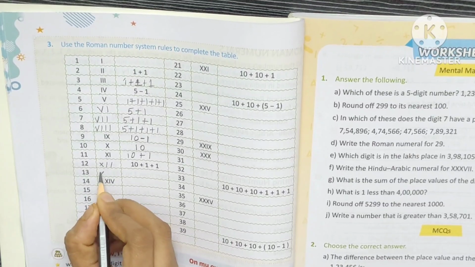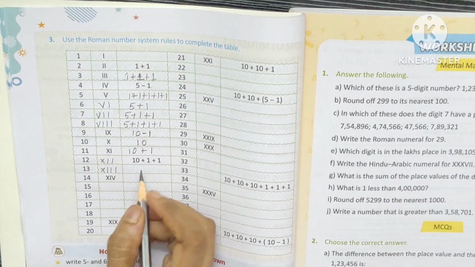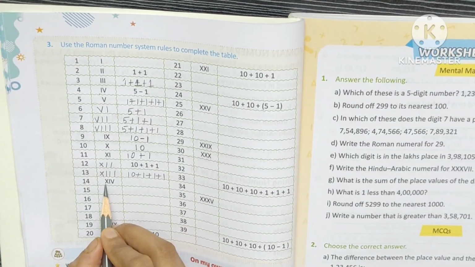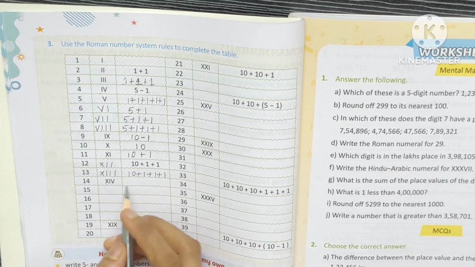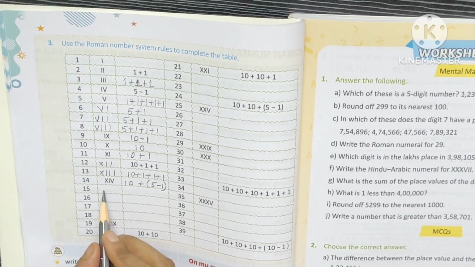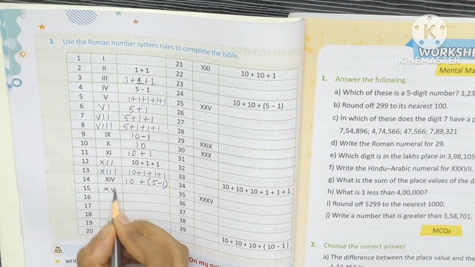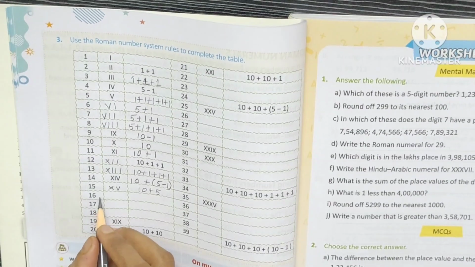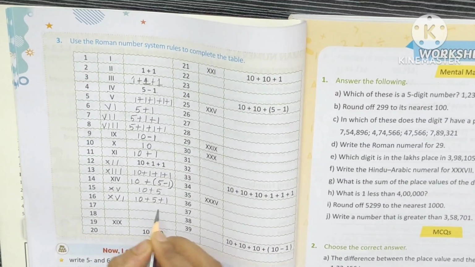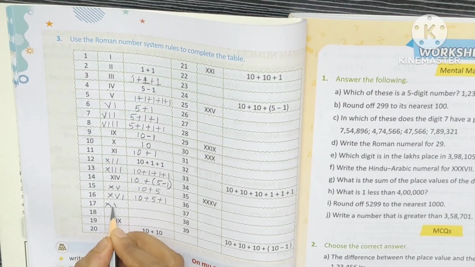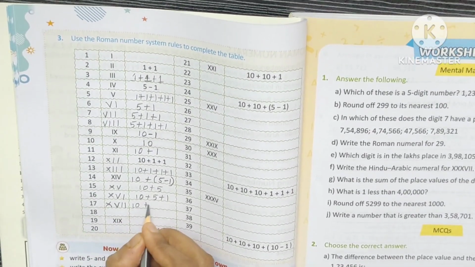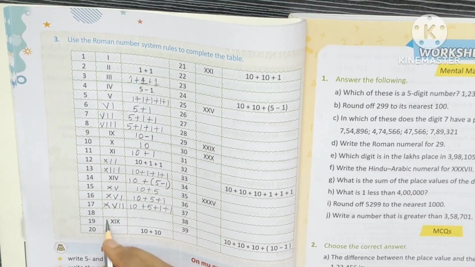13: XIII, 10 plus 1 plus 1 plus 1. 14: 10 plus 5 minus 1, 4. 15: 10 plus 5. 16: 10 plus 5 plus 1, XVI. 17: 10 plus 5 plus 1 plus 1. 18.